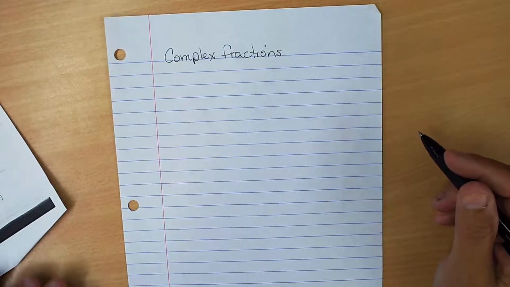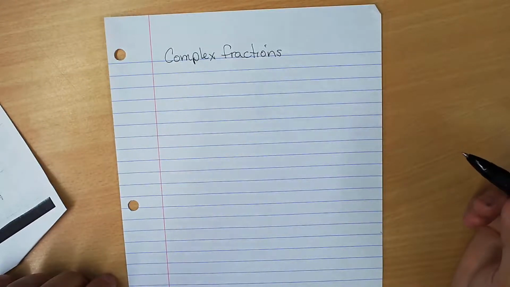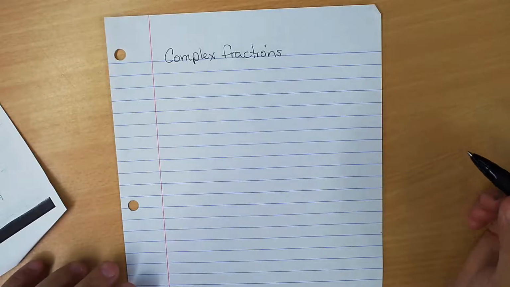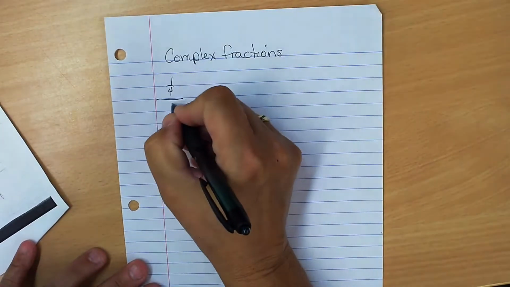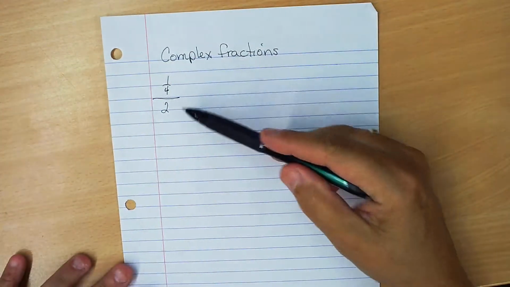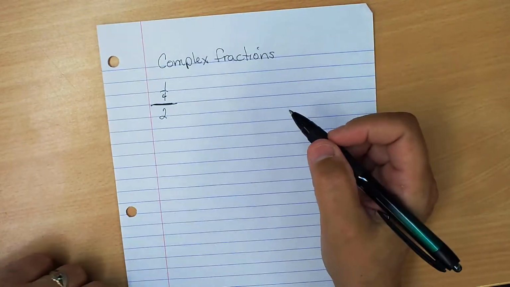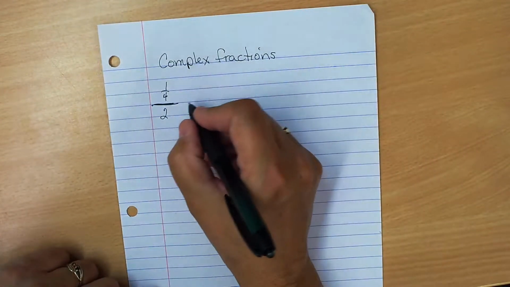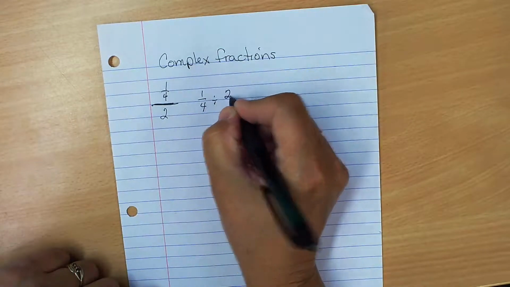Hi, welcome back. In this video, I'm going to show how to do complex fractions and how to solve them and simplify them. A complex fraction is a fraction with a numerator, denominator, or both numbers that are fractions. So 1/4 over 2 would be a complex fraction. We have a fraction inside of a fraction. The fraction bar means to divide. So this is the same thing as 1/4 divided by 2.